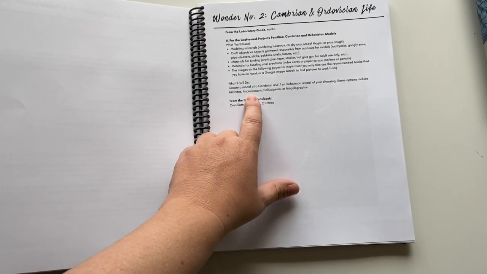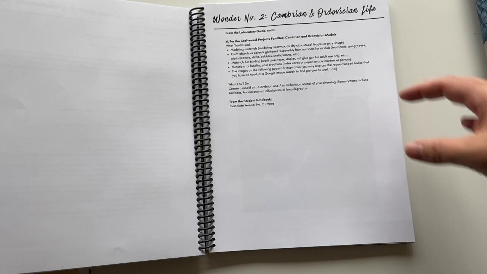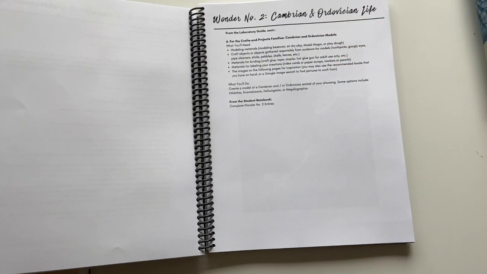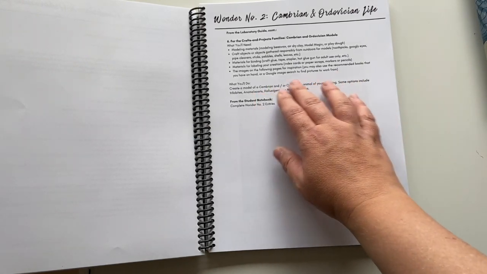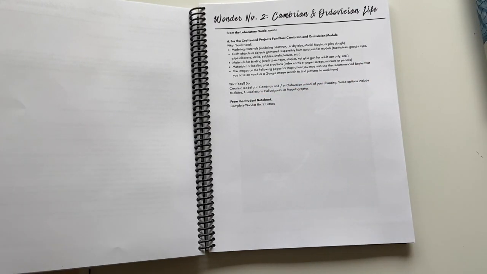I always give recommendations. So I tell you, okay, these are the materials you can use. Of course, you can use things I didn't think of. Go for it. Legos would be awesome. And then I give recommended life forms from that period. Again, you don't have to stick with that. You can use whichever life form your child was super into from that period. I just give the recommendations to help those who might be stuck.